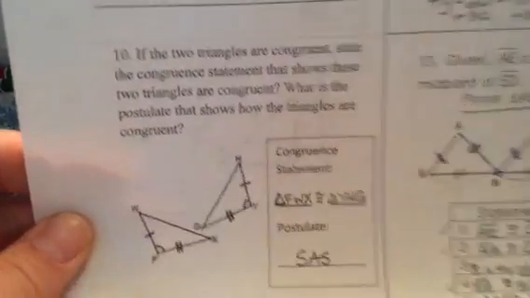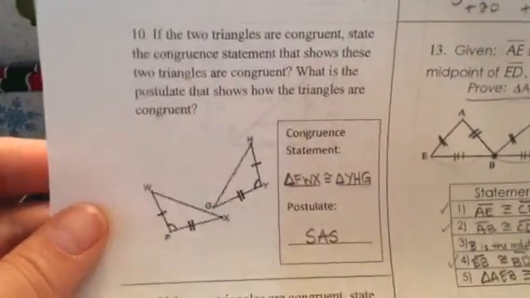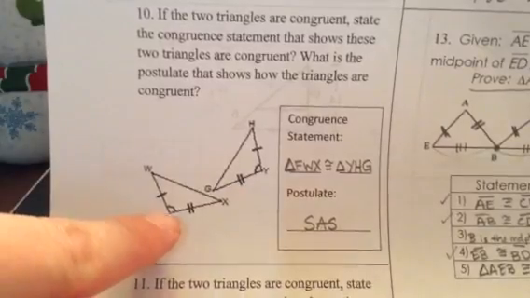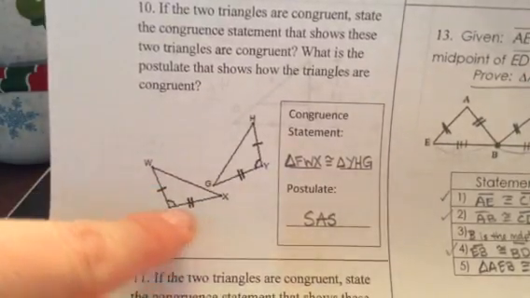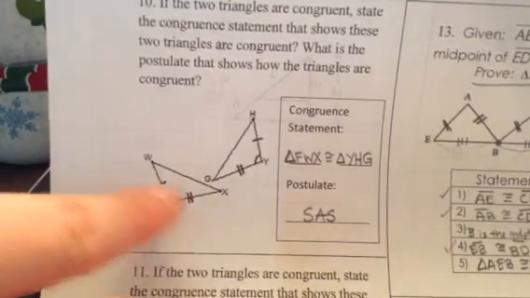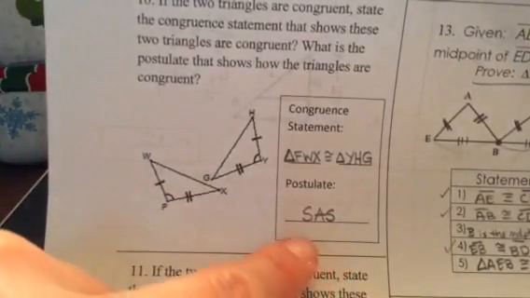If the two triangles are congruent, state the congruent statement. So this one, I check and see do they have matching congruence marks, and they do. The congruence marks are two sides and an angle between it. So that is going to be two s's with an a between it, or side angle side.